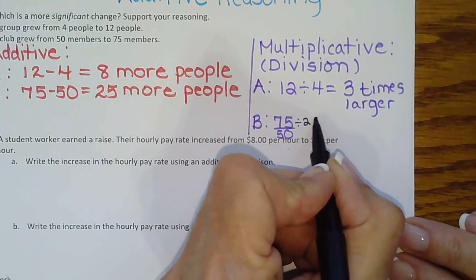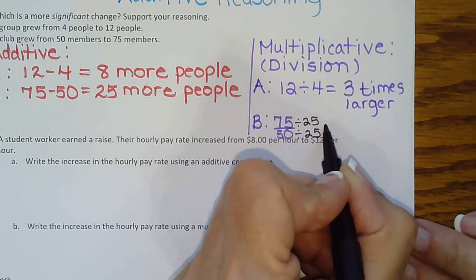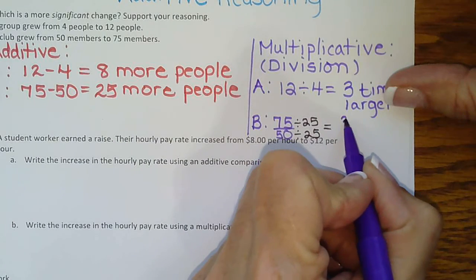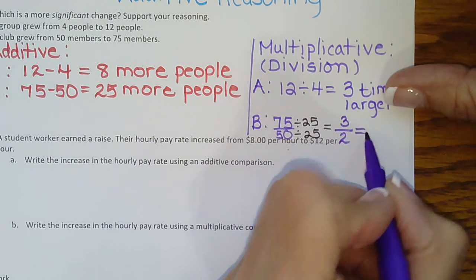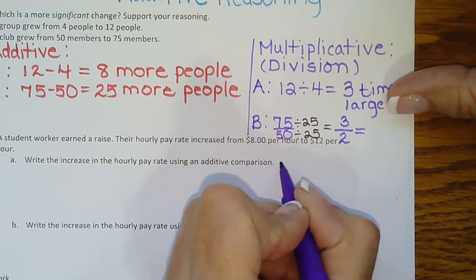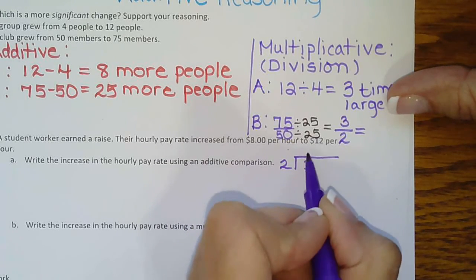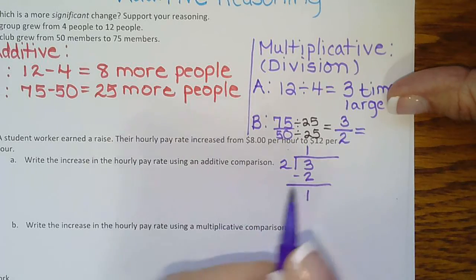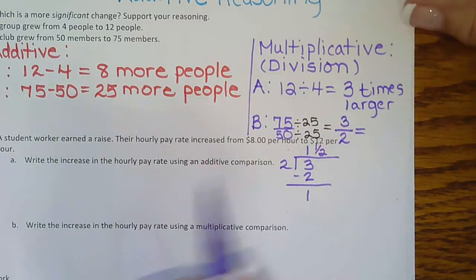Think of quarters. 25 divided by 25. So 25 goes into 75 3 times, and 25 goes into 50 twice. And then remember, we can do 2 into 3. Change that into a mixed number. 2 goes into 3 once. So 1.5 times larger.